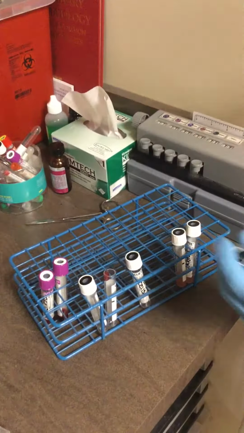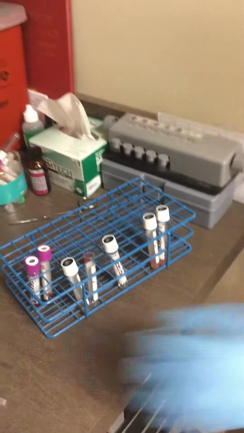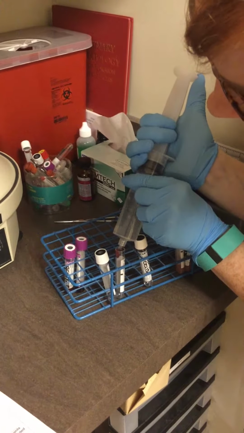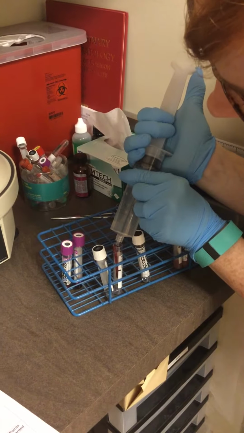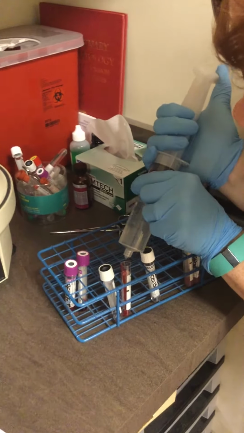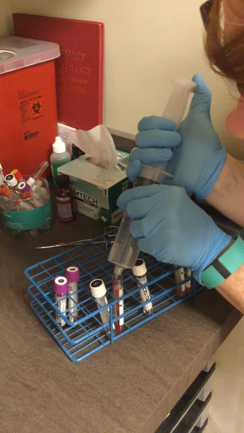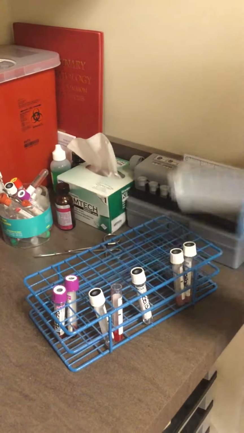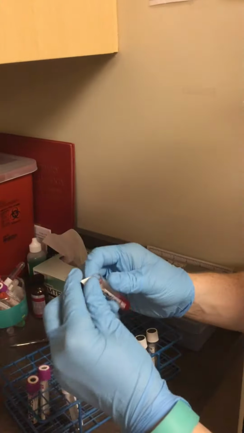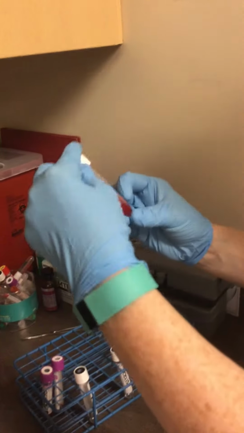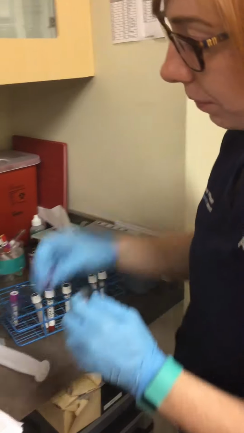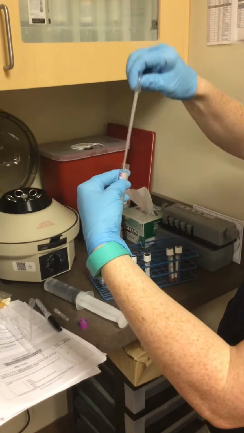Okay, then it's 20 drops of saline. So I have the saline here, and it's going to be 1, 2, 3, 4, 5, 6, 7, 8, 9, 10, 11, 12, 13, 14, 15, 16, 18. There's 20 drops here. And I'm going to invert it like that so it's mixed. And I'm going to do the same thing with the donor. So 1 drop of the donor red blood cells.